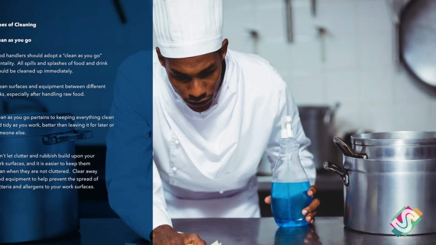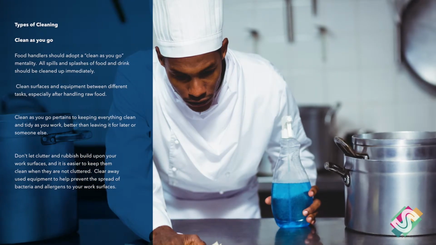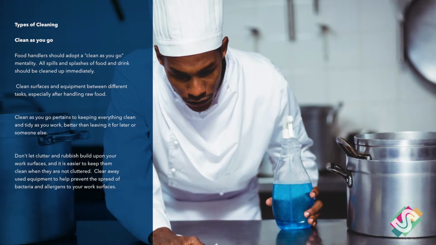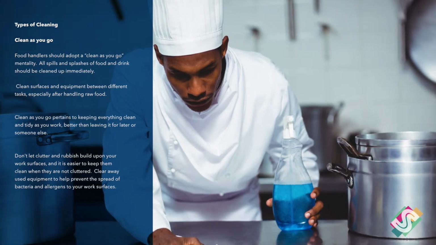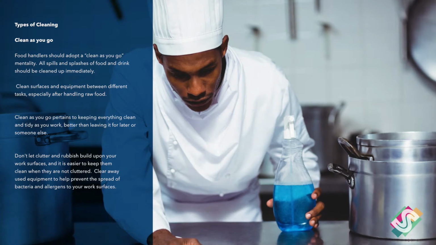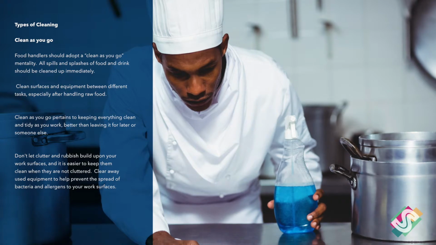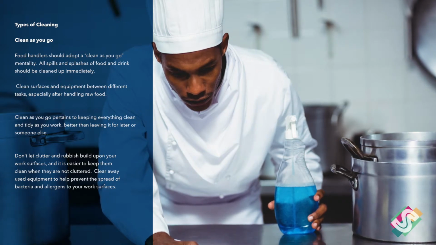Types of cleaning. Clean as you go. Food handlers should adopt a clean-as-you-go mentality. All spills and splashes of food and drink should be cleaned up immediately. Clean surfaces and equipment between different tasks, especially after handling raw food.